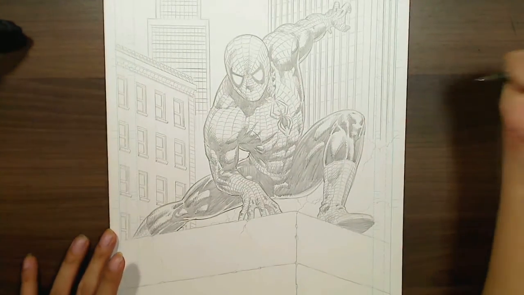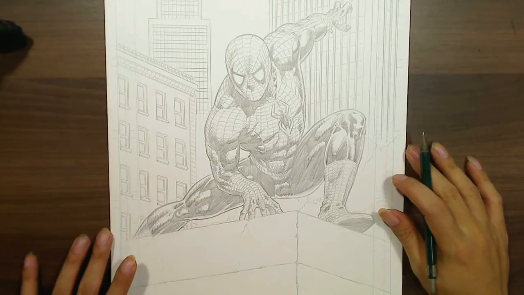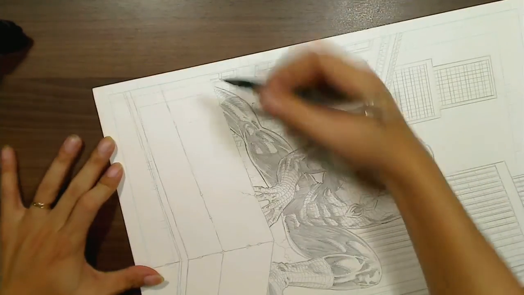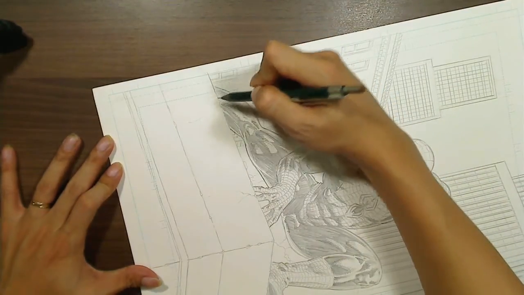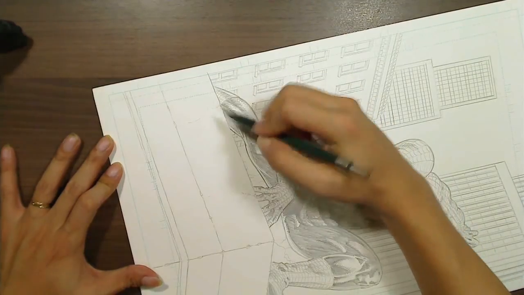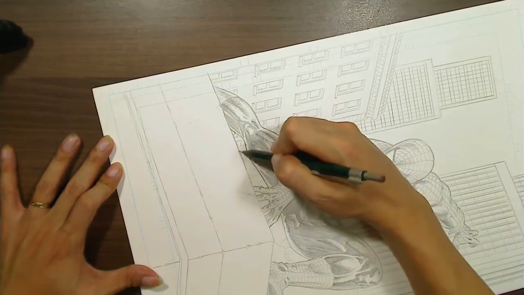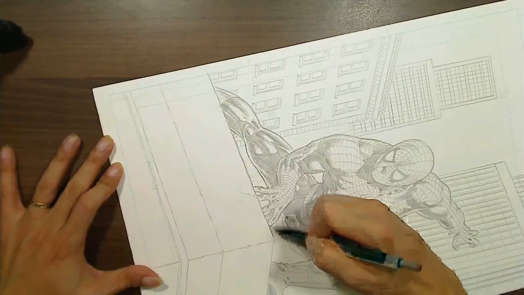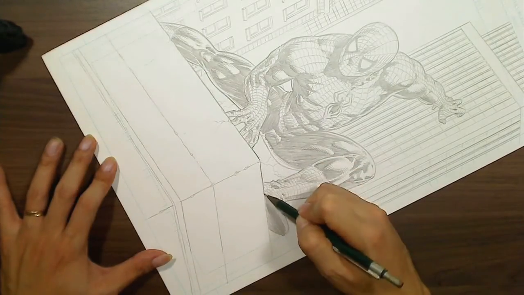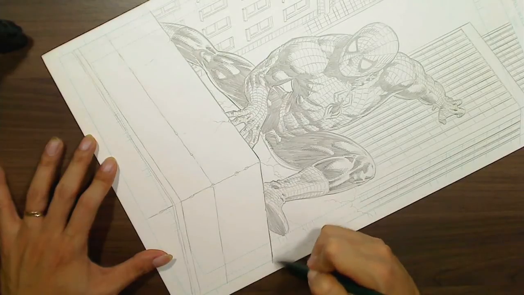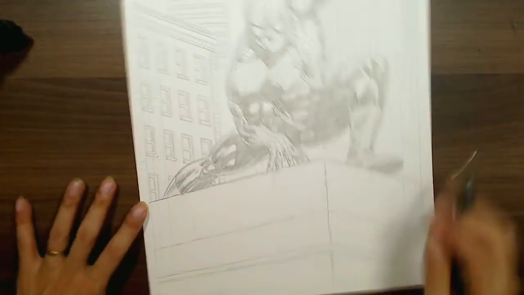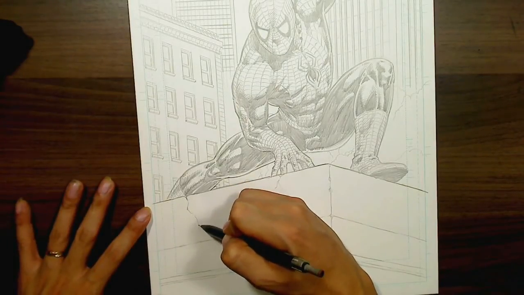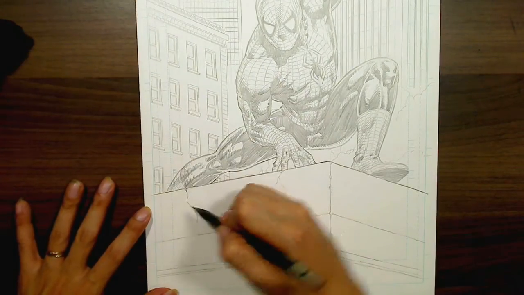Now I'm gonna put some details in the background. Maybe little textures first here in the foreground, and then I'll proceed to the skyscrapers behind Spider-Man. There should be irregularities in the cracks.